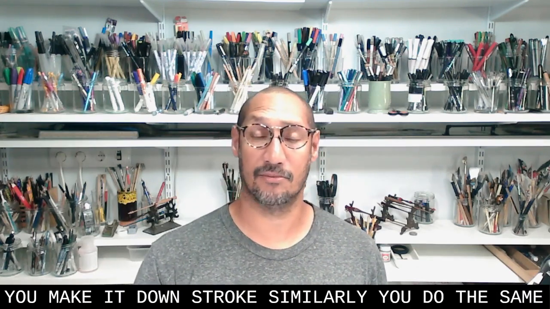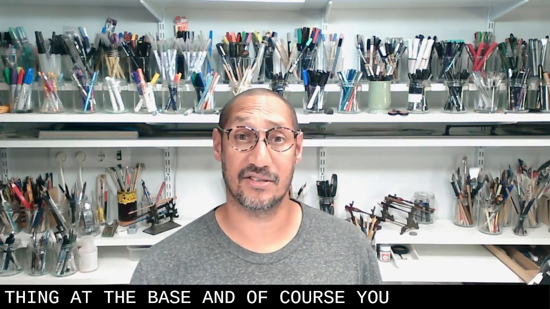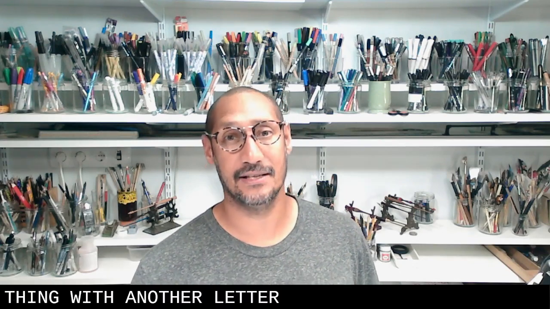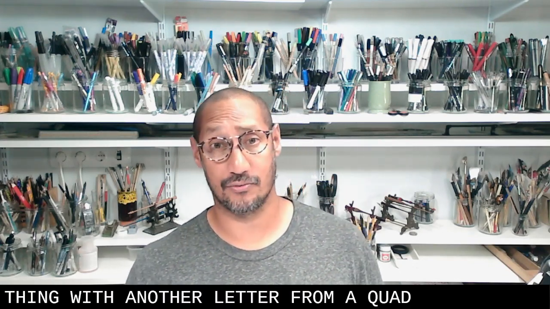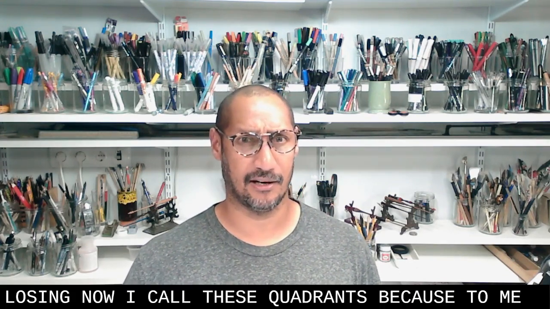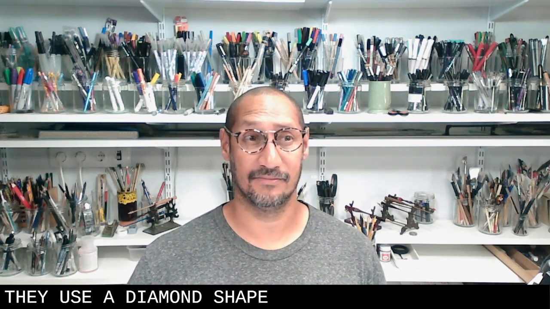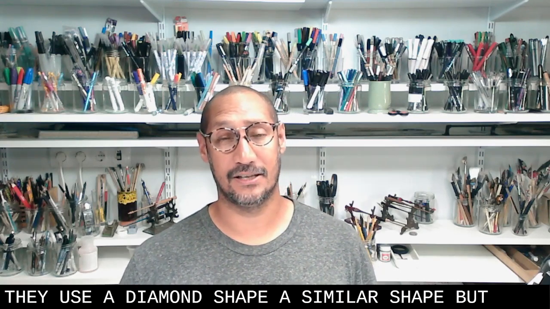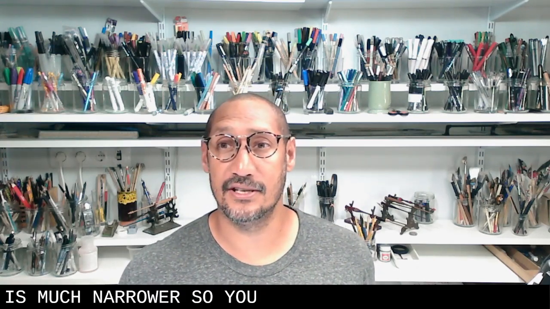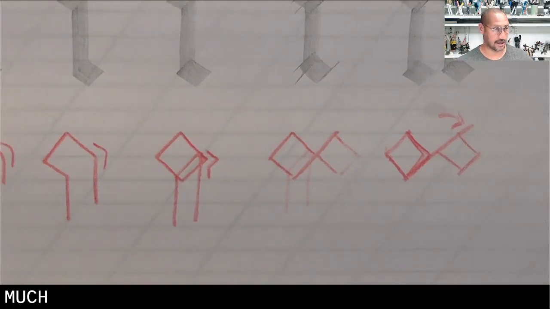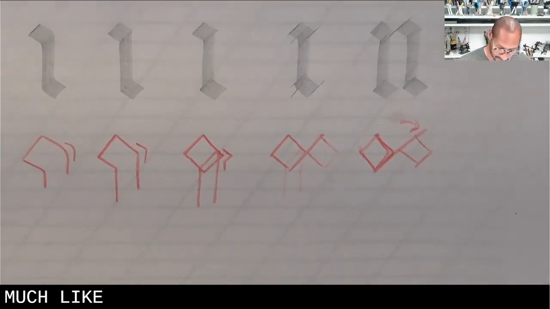Similarly, you do the same thing at the base, and of course, when you come to writing another letter, when you come to creating an M or an N, you move from a quadrant to a lozenge. Now, I call these quadrants because to me they are quadrants, because of course in Arabic they use a diamond shape, a similar shape, but it is much narrower. So you can see that looks very much like this.